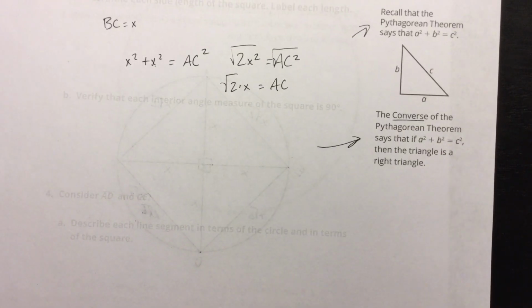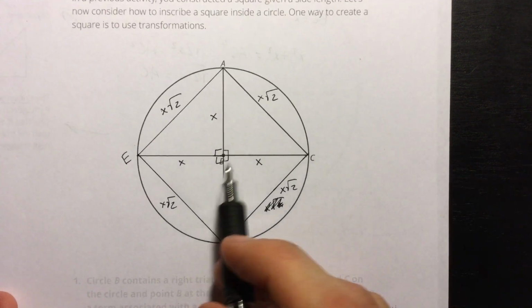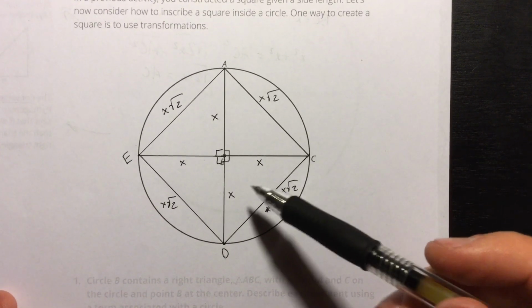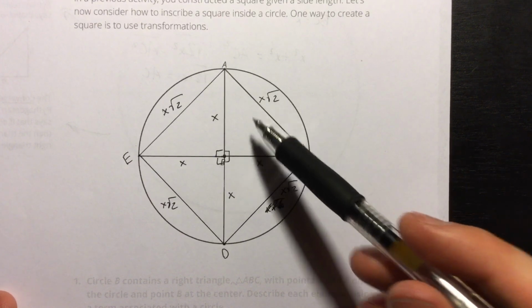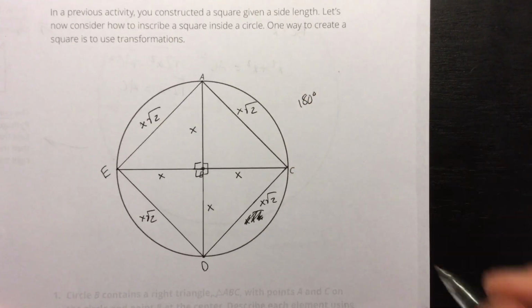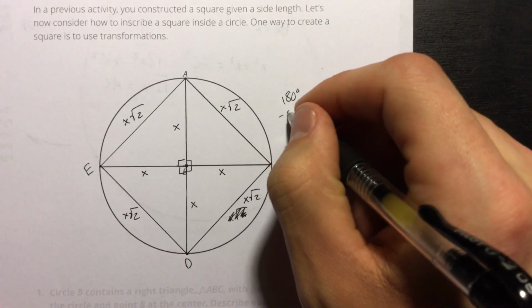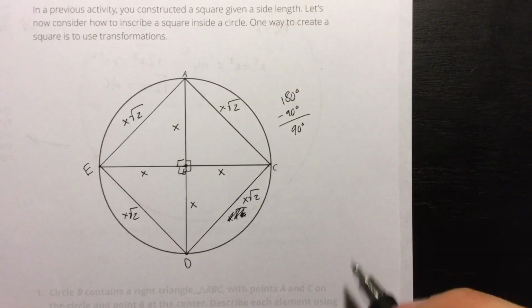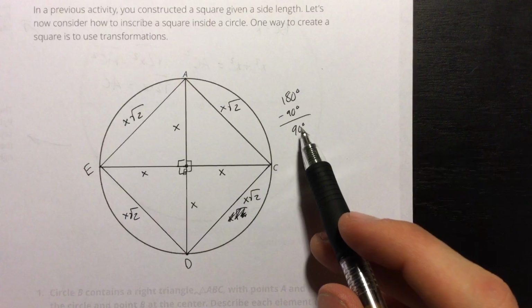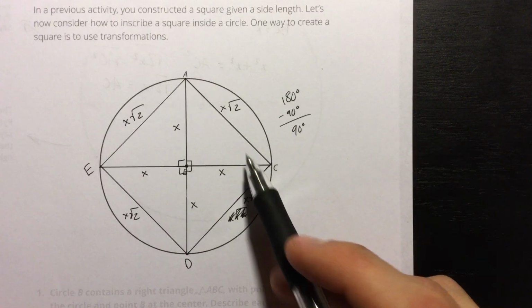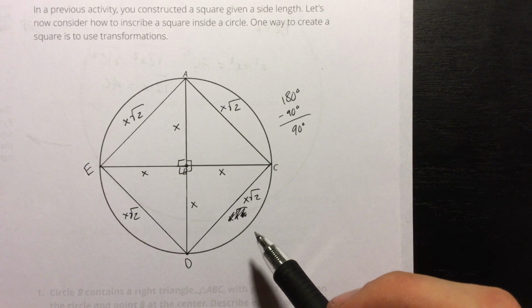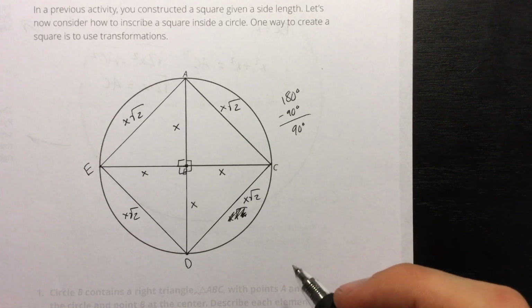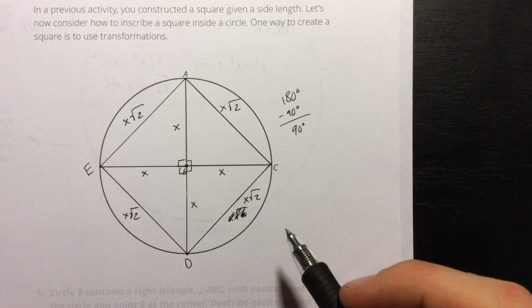So B says verify that each interior angle measure of the square is 90 degrees. All this does for me is tell me that these are all right triangles. If you remember, the sum of the interior angles of any triangle is 180 degrees. In a right triangle, I have one angle that's 90 degrees, so I have 90 degrees left, and I have two other angles that are both equal to each other. Sorry, I was trying to think of the right conjecture to use, but I got it.